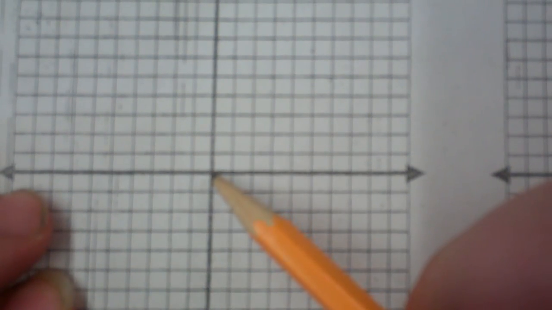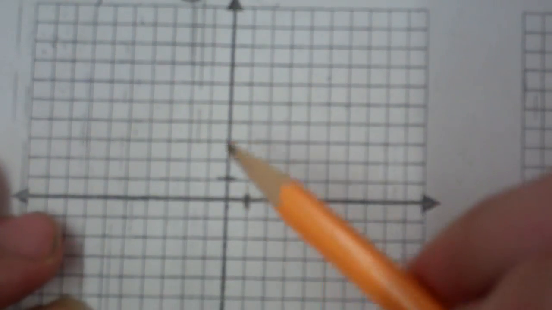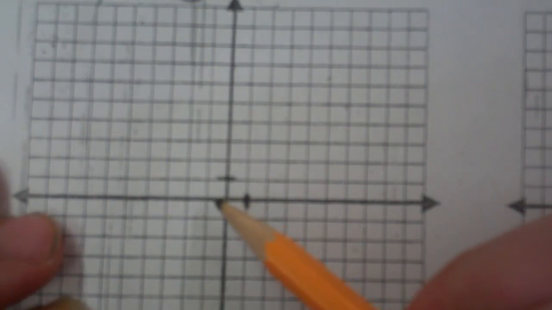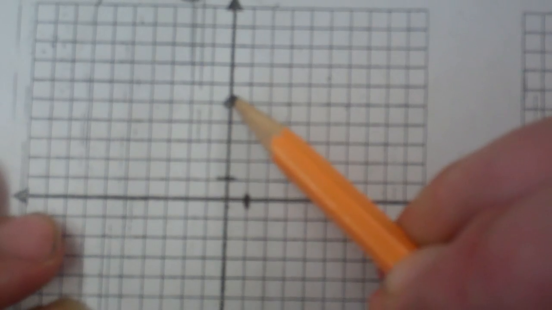Let's go on the graph right now and plot the y-intercept. Right there is where we begin. I'm going to say that this is 1 and that is 1, and that gives me a scale. What is the y-intercept here? The y-intercept here is a 5. So on the y-axis, we're going to go up 1, 2, 3, 4, 5 and plot that point.